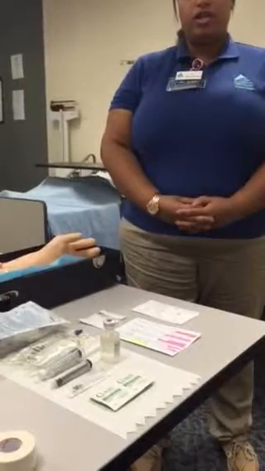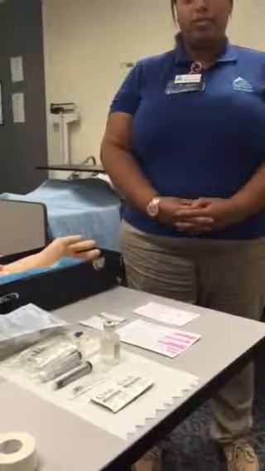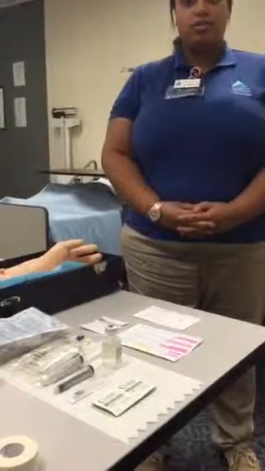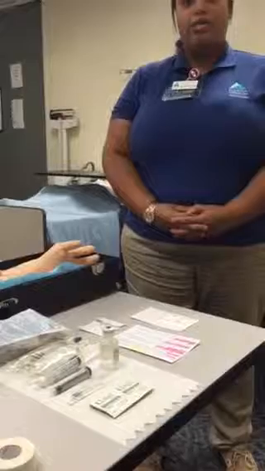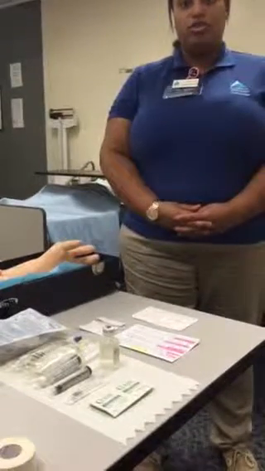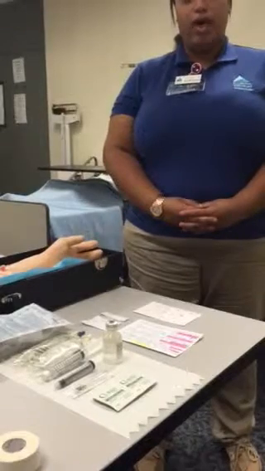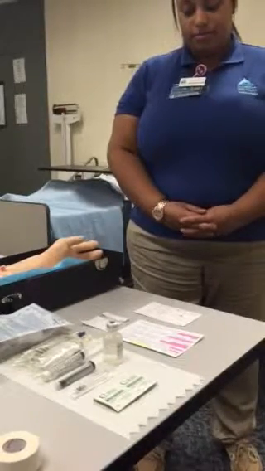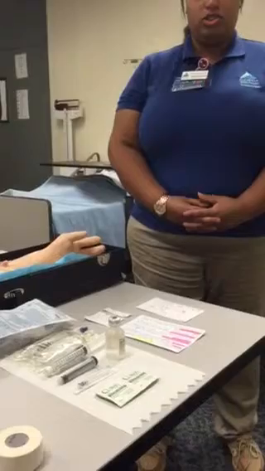Today I'm going to be demonstrating IV administration via minibag. The first thing I would need to do is implement my standard protocols. I would be checking my MD orders, making sure that the correct medication, the dose, the frequency, and the route is all correct for my patient.